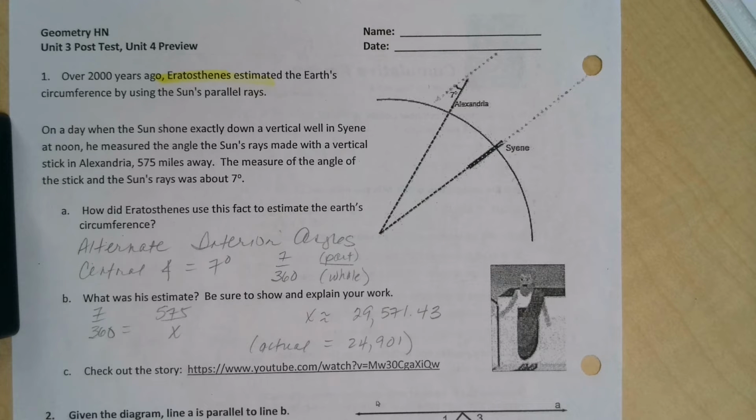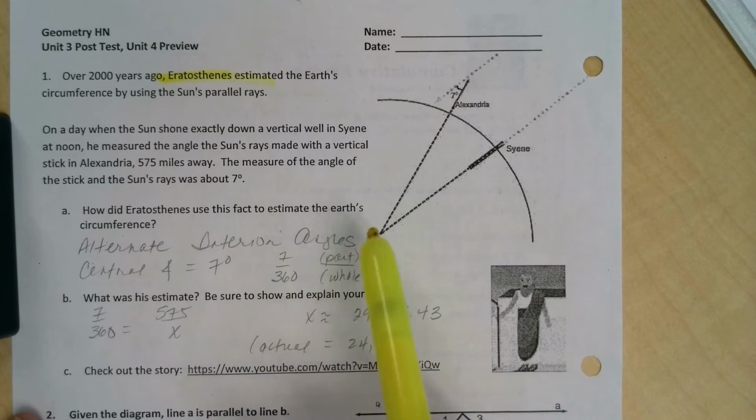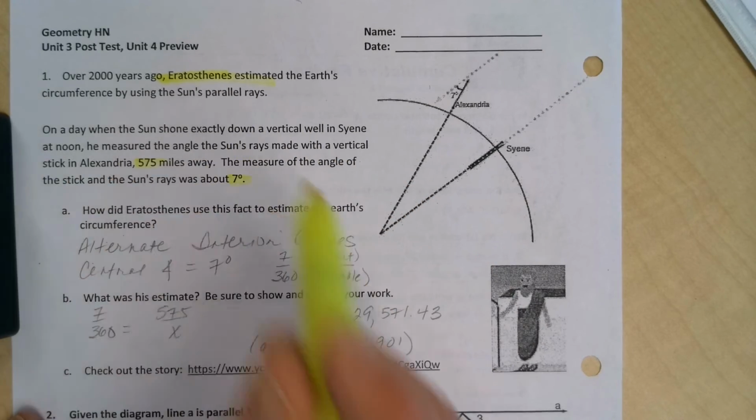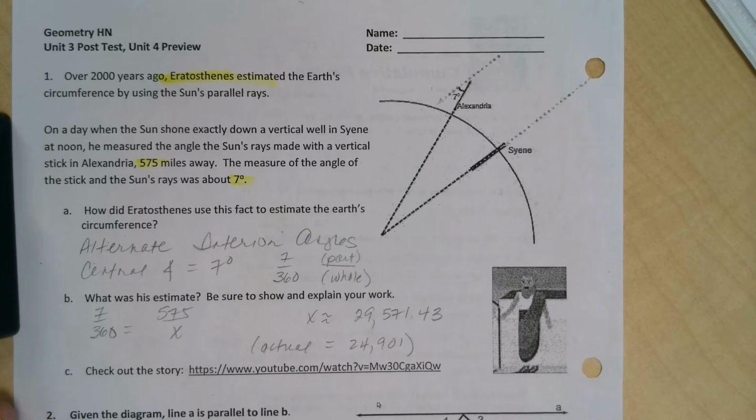On a day when the sun shone exactly down a vertical well in Syene at noon, he measured the angle the sun's rays made with a vertical stick in Alexandria that was 575 miles away. The measure of the angle of the stick in the sun's rays was about 7 degrees. So this is what we have as values. How did Eratosthenes use this fact to estimate the Earth's circumference?